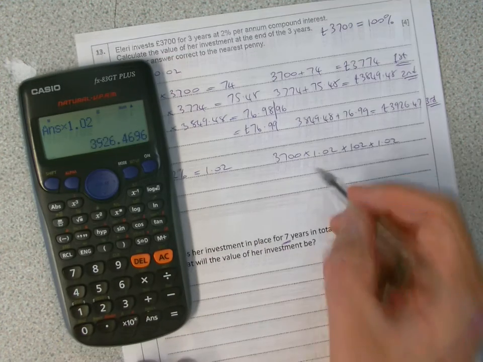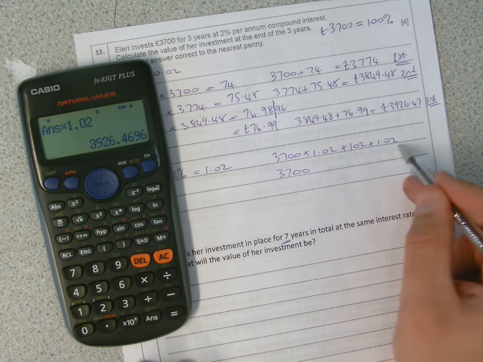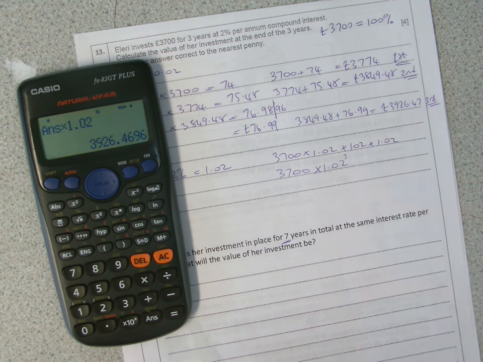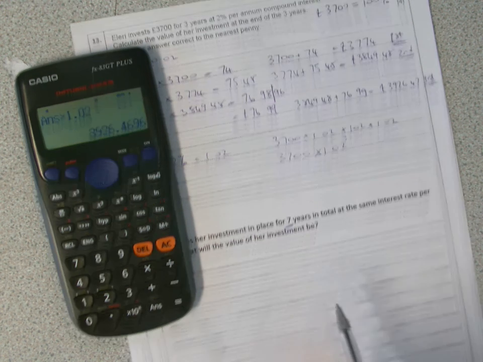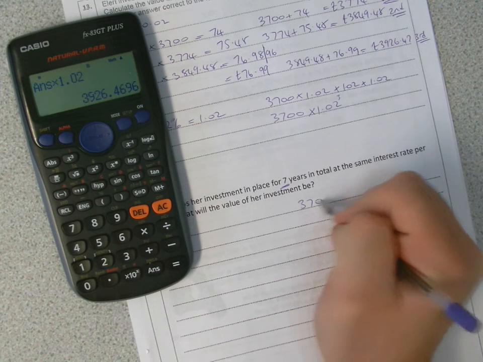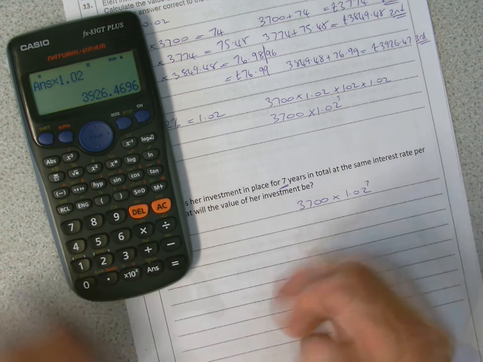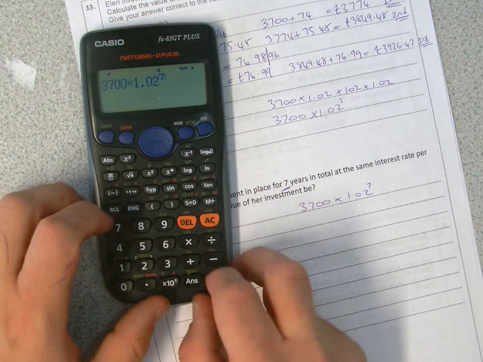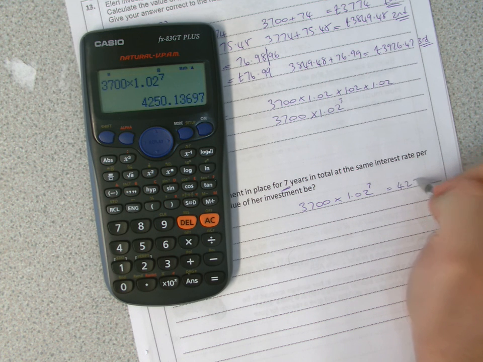So using this approach, okay, because it's 3 years, I could times it by 1.02 3 times. And that's the same as 1.02 power 3, isn't it? Okay. I'm trying to find a link now between this and 7 years. Of course, you could do exactly the same, 3,700 by 1.02 to the power 7, because it's 7 years. Okay. And that comes to then your amount, which is £4,250.14. Okay.